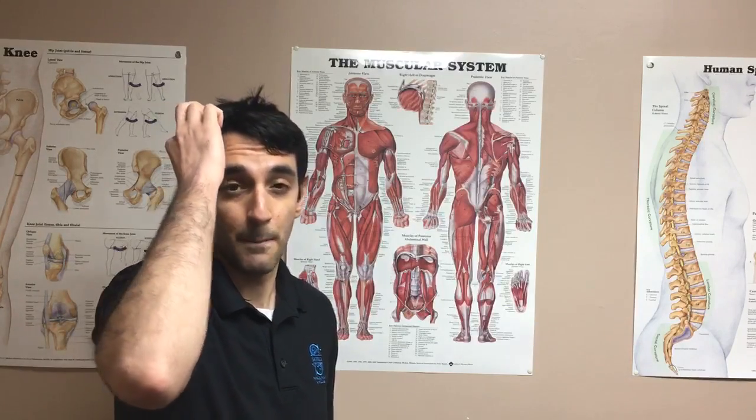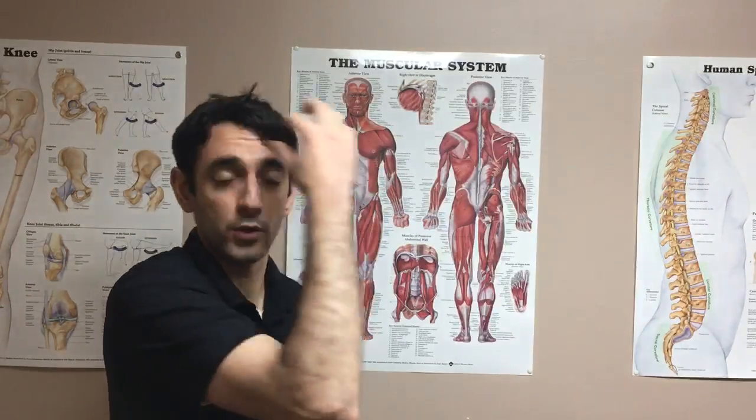Very often we'll also see patients who suffer from what's called tension headaches, and there's almost like a band coming across the forehead horizontally, like so.